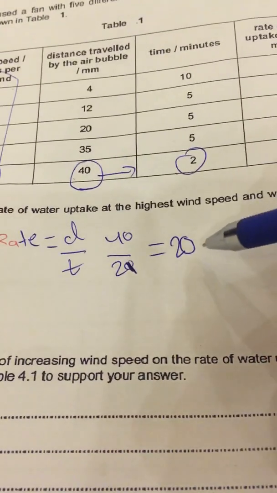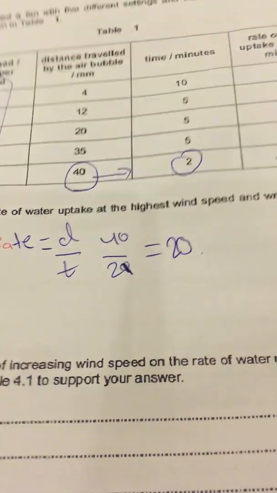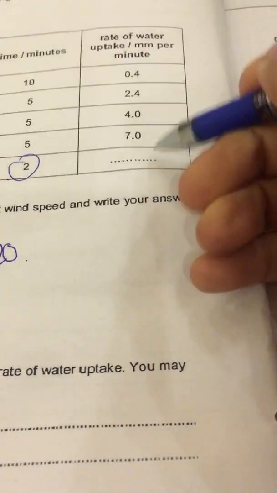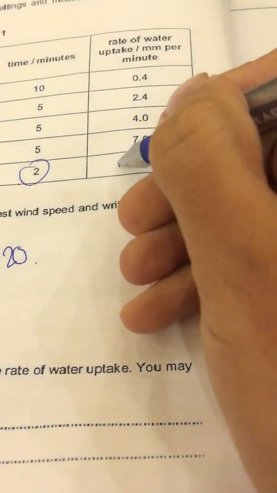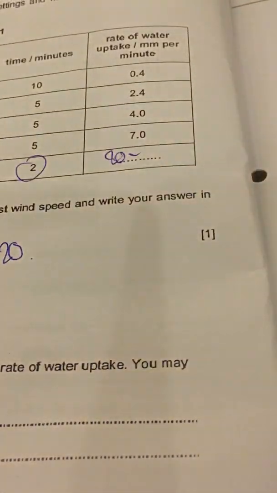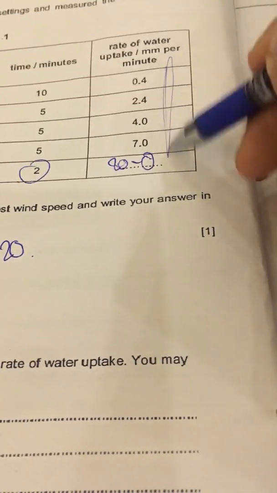Now it is acceptable to write it like this, but I prefer to write it like the heading here, to write it 20.0 as the numbers written here. Okay.